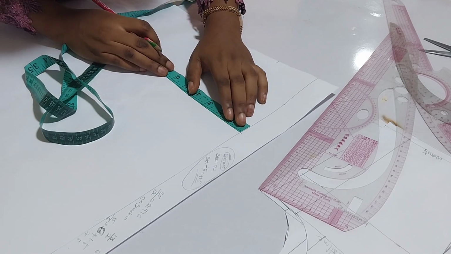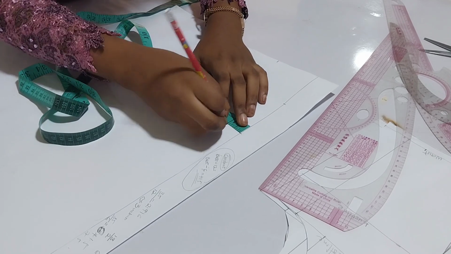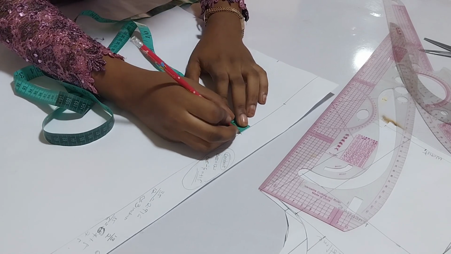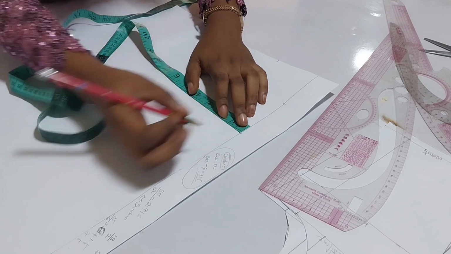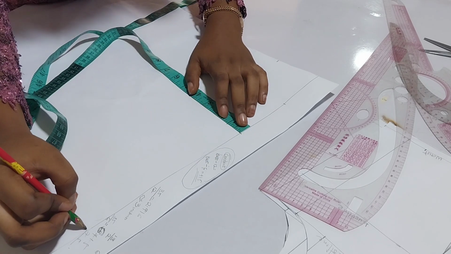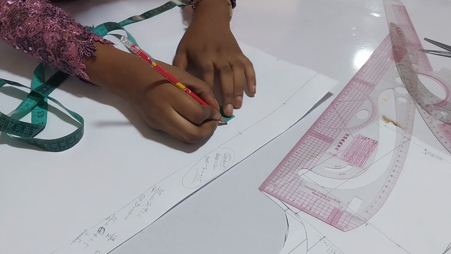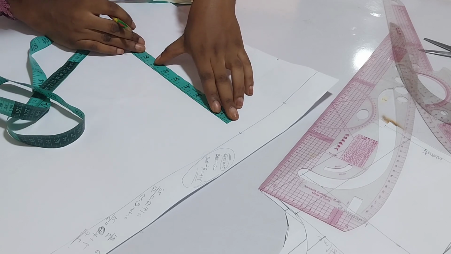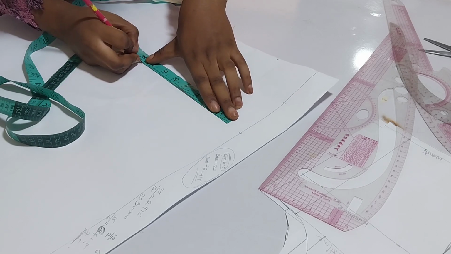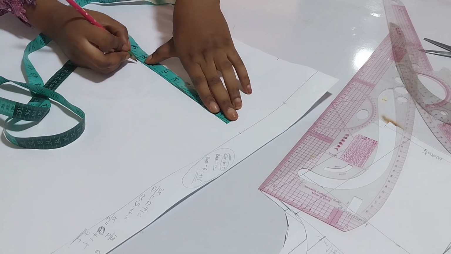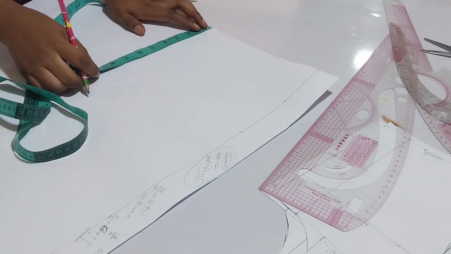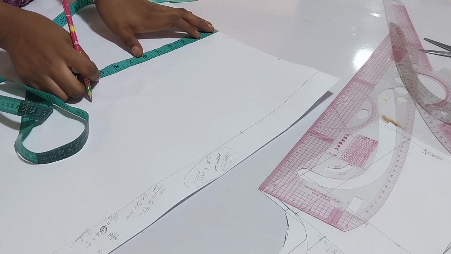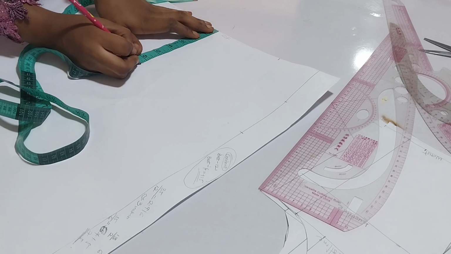So to get this, firstly we're going to come down by 1 from here, and this one is going to be our shoulder slope. From this 1 we'll start measuring our 7.5. You place your measurement from here, then you measure 7.5 and mark it down. And don't forget our shoulder is 6.5, so we're going to make sure that here is also 6.5. So this is it.